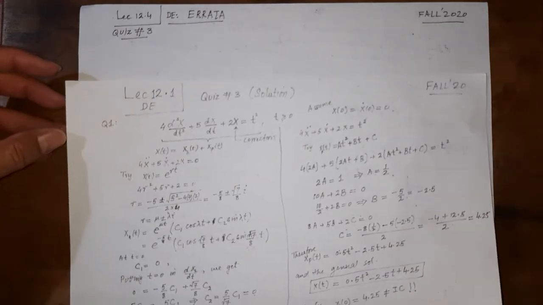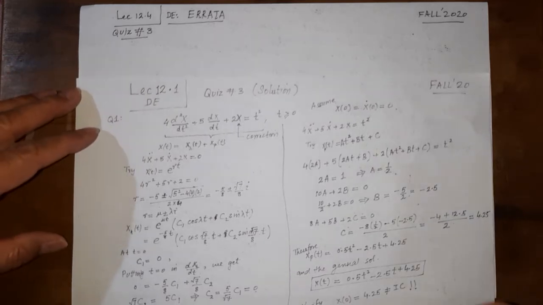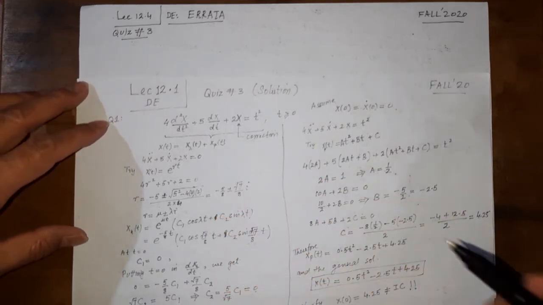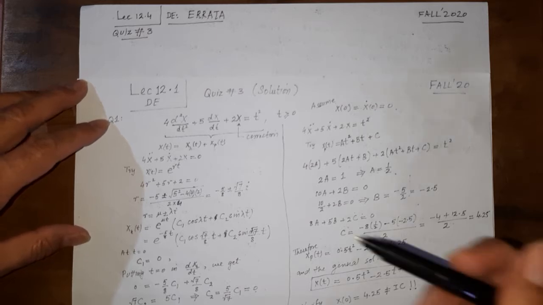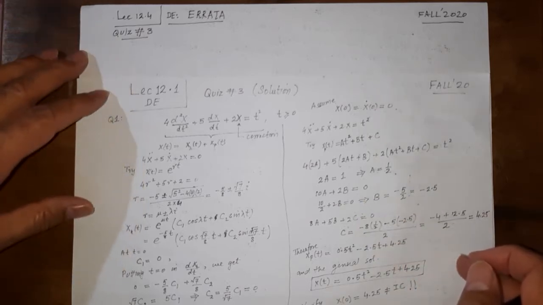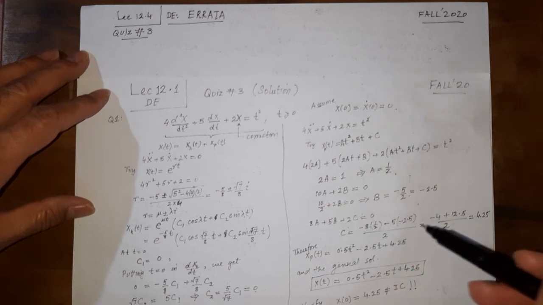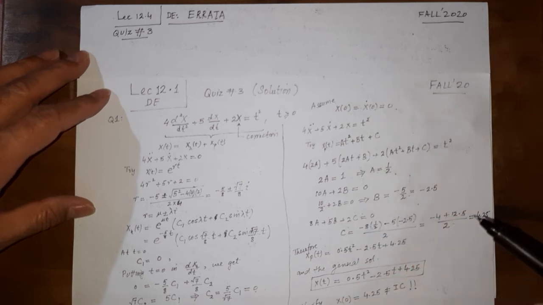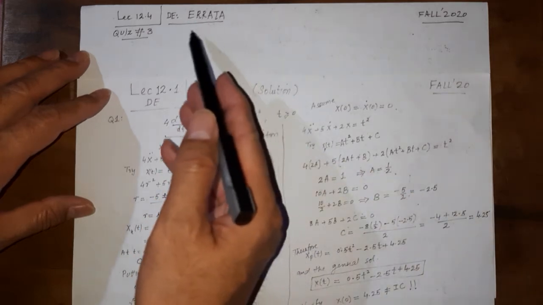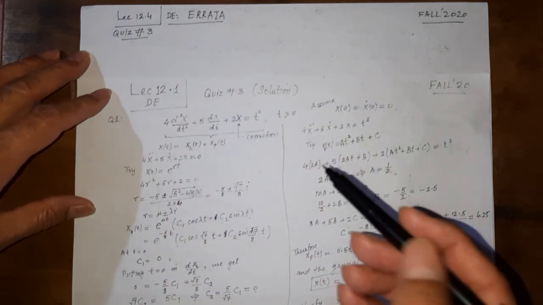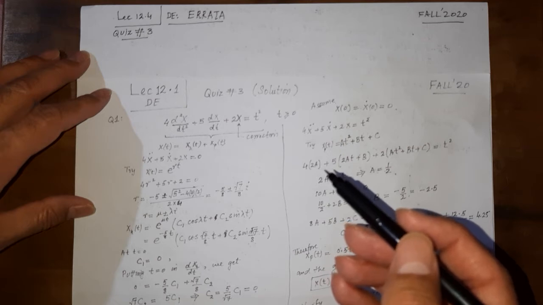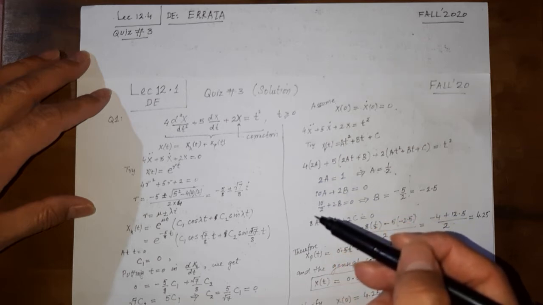So let us take this question number 1 once again. I have revised my lectures and I have found where the issue was. So this is an errata. It is a correction that I want to make. It is very necessary for every student to carefully look at it.